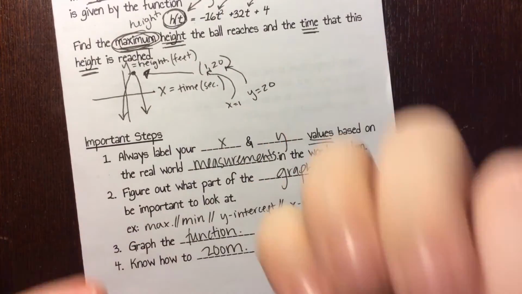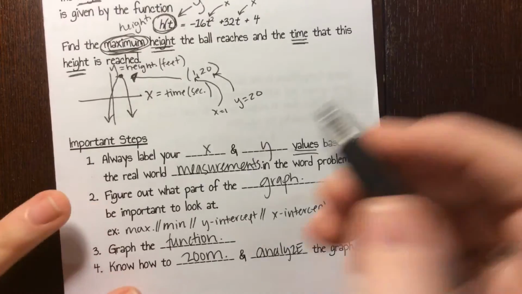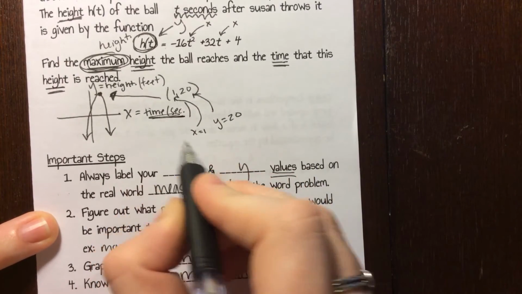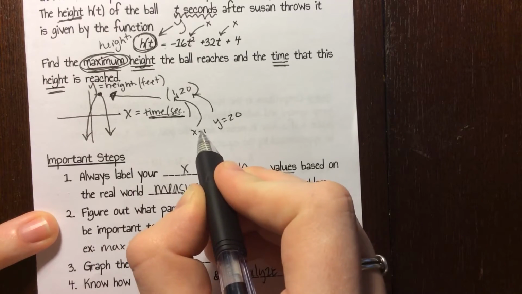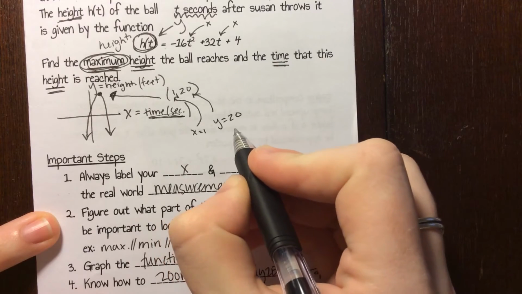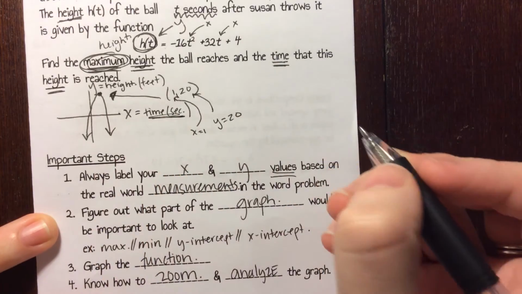So what does that mean in the real world situation? Well, x represents time. So that 1 is after 1 second. Okay, after 1 second, it hits a height of 20.